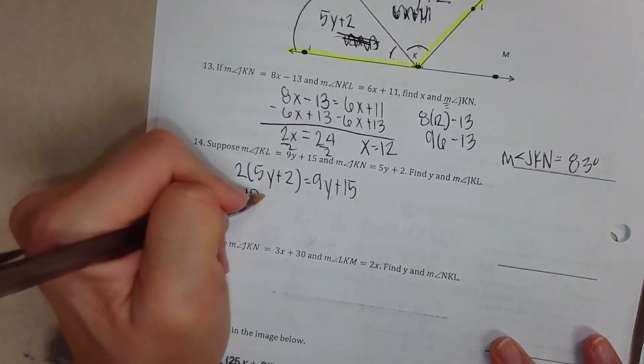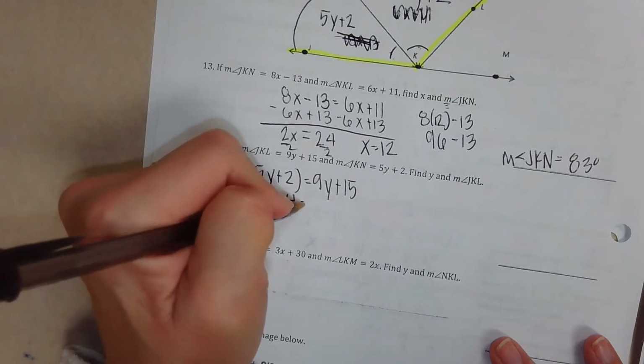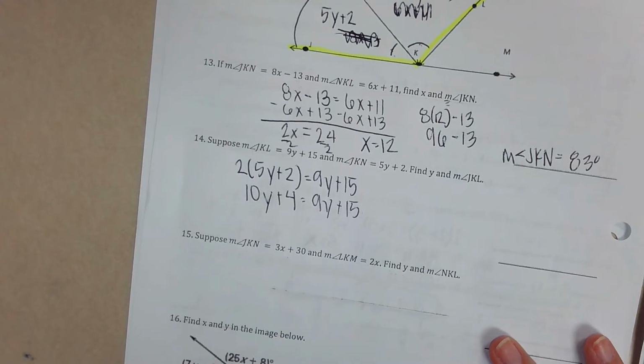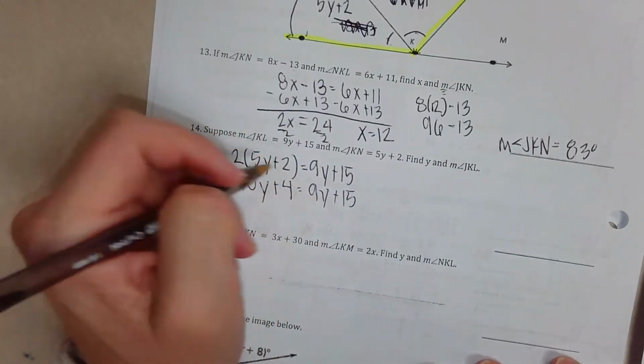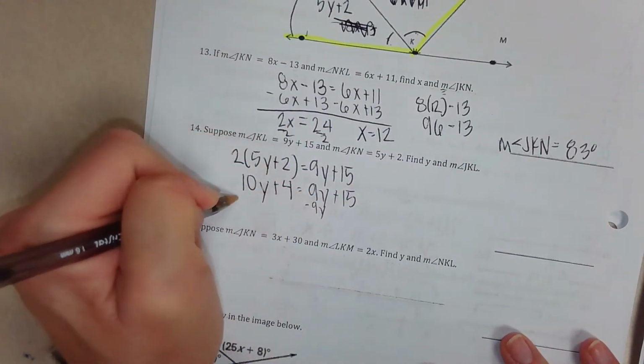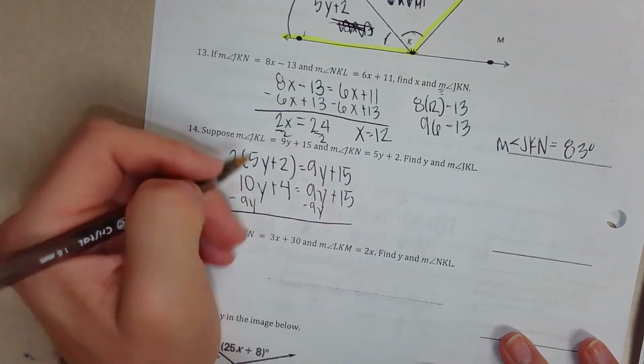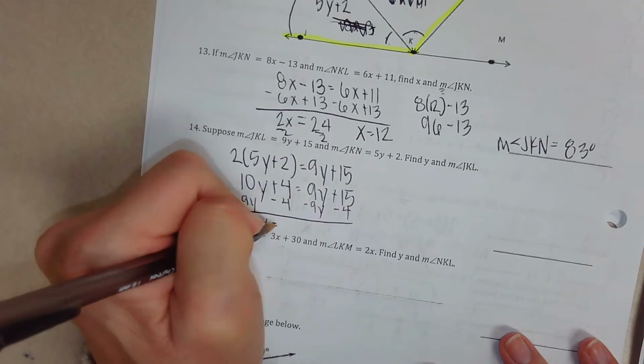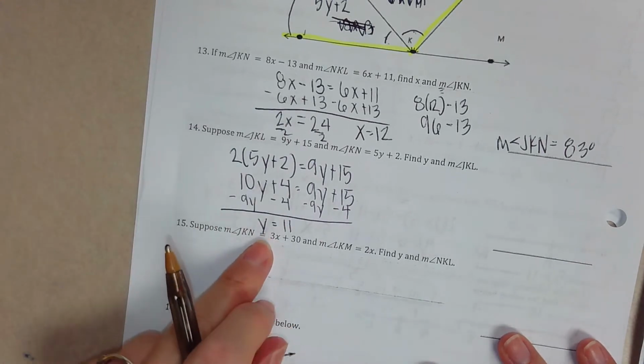All right, so that's going to be 10y plus 4 equals 9y plus 15. All right, I'm going to subtract 9y from both sides and get y, and minus 4, and y equals 11.